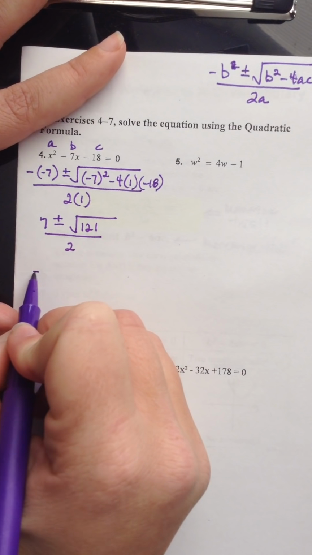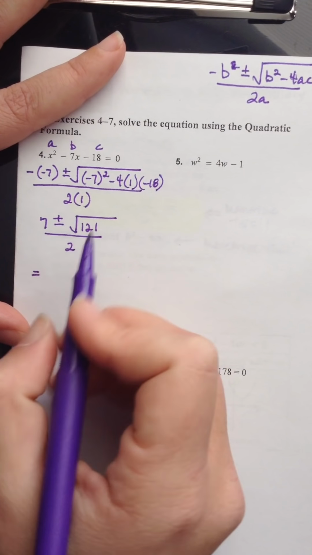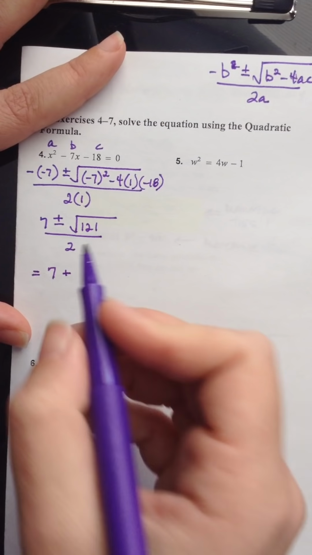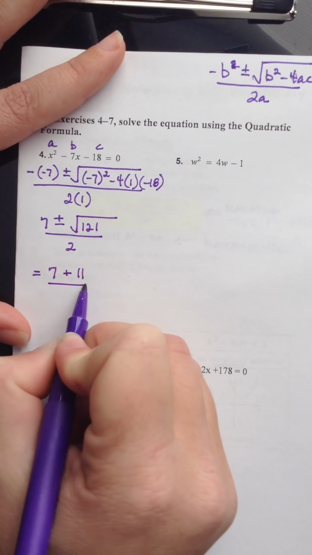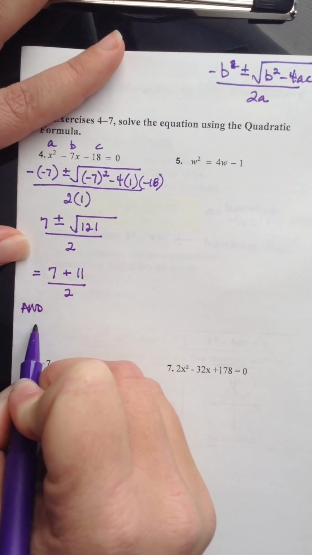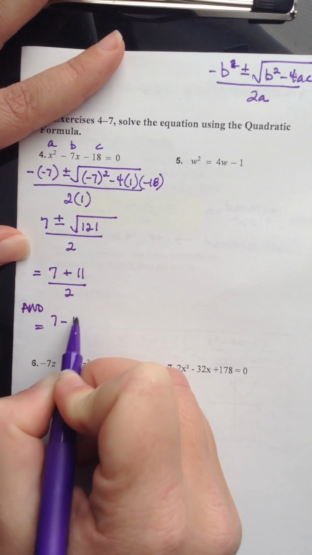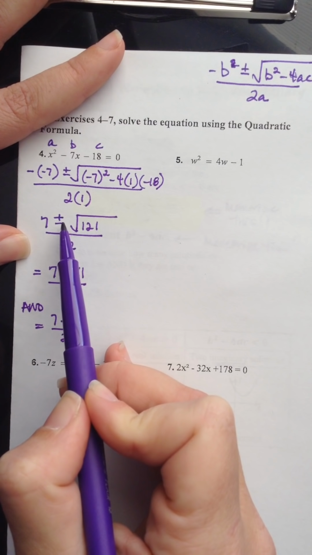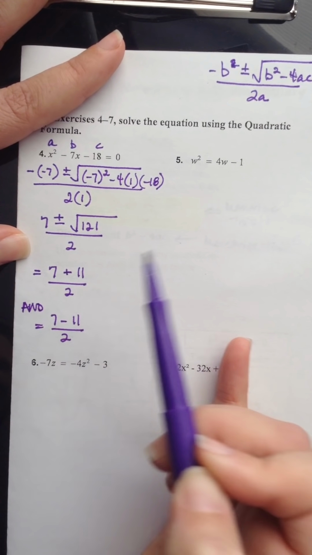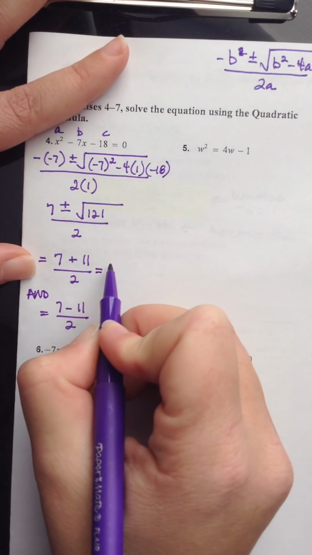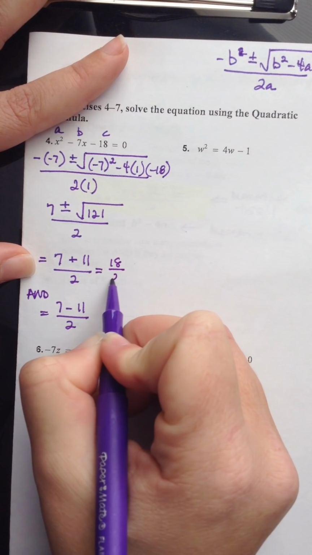Okay. Notice it is plus or minus, so I am going to do 7 plus the square root of 121, which is 11, divided by 2, and 7 minus 11, divided by 2, because it's 7 plus or minus the square root of 121, which we know is 11. 7 plus 11 gives me 18 divided by 2.